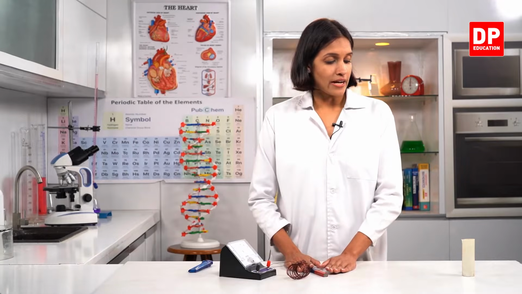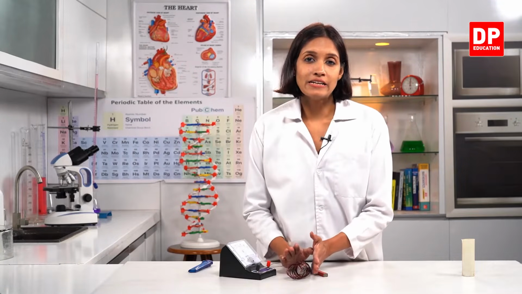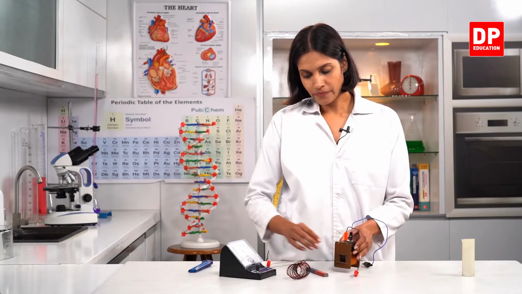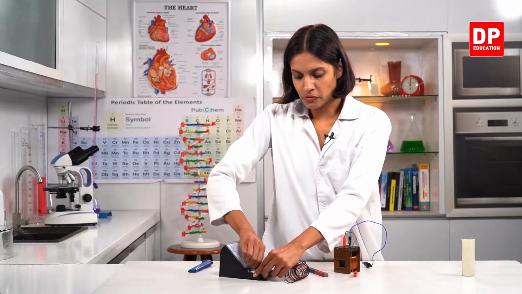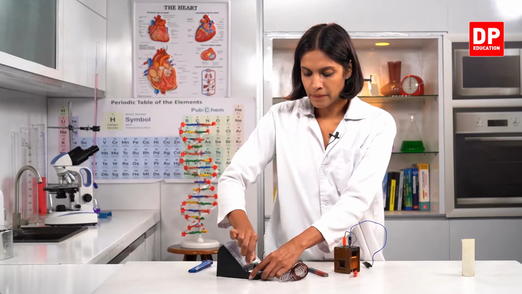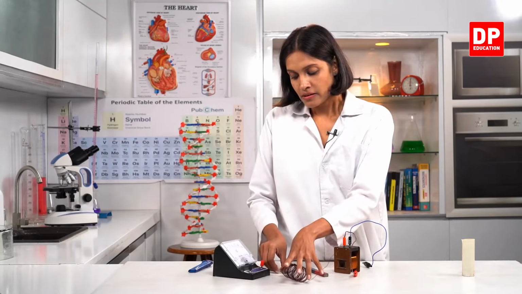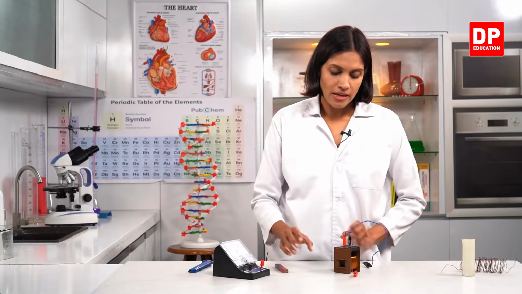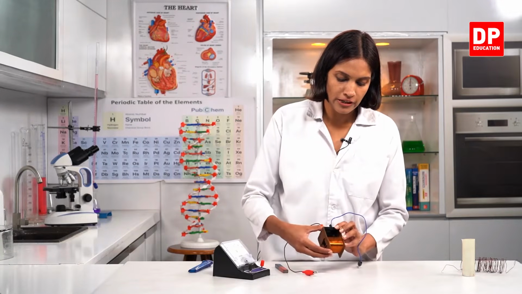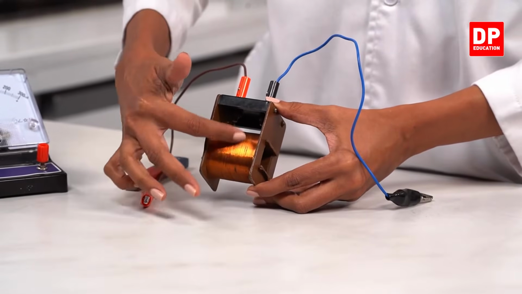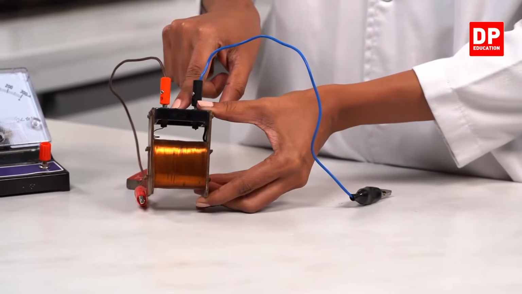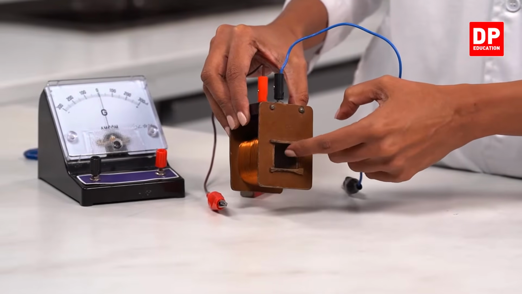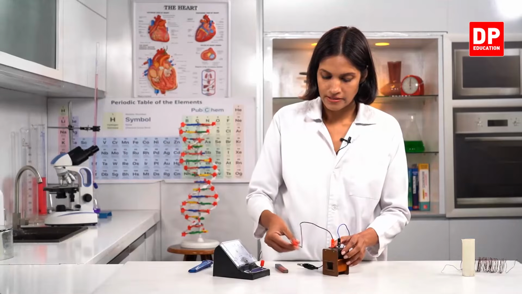Right, children? So to observe this very clearly, I am going to show you the laboratory model of the same setup now. I am going to remove this one. I am going to connect the laboratory model of the same setup. Now look at this very carefully. If you observe carefully, you will see this is the coil of wire. Right, children? This is the coil of wire. So we can move the bar magnet through this part.